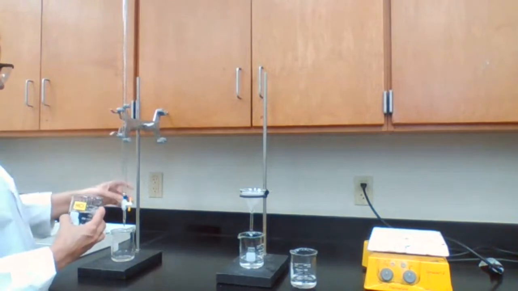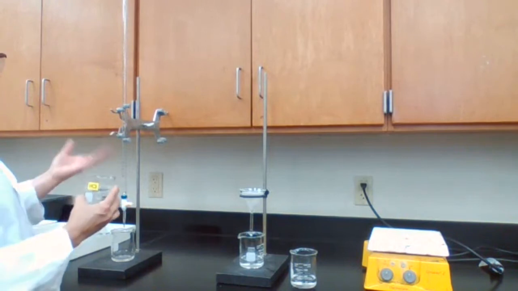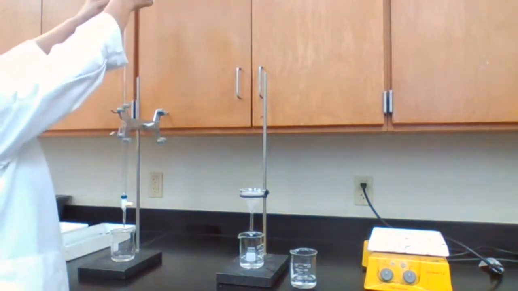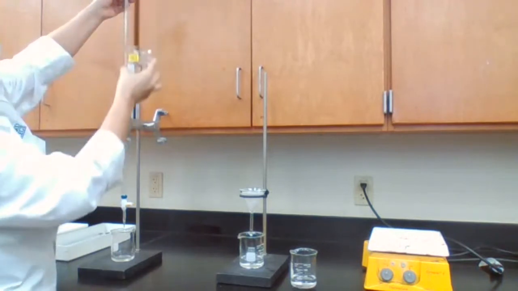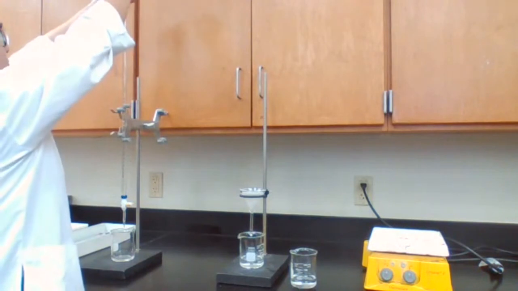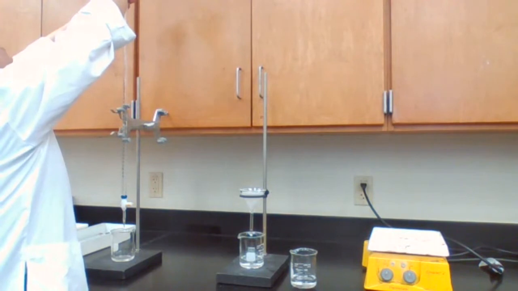Since we talked about washing the burette before any titration in the last experiment, I went ahead and washed it before I started the experiment today, and I had the solution in there. So I removed the washing solution first.